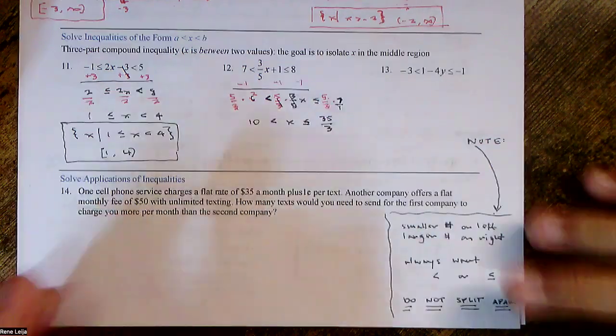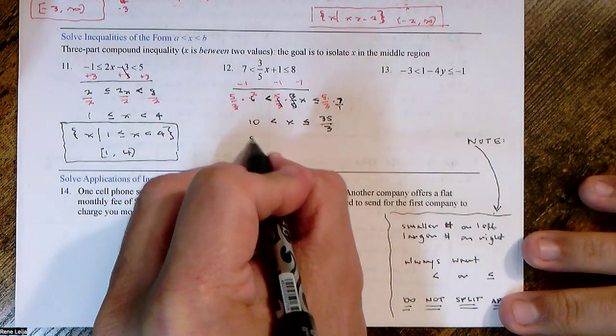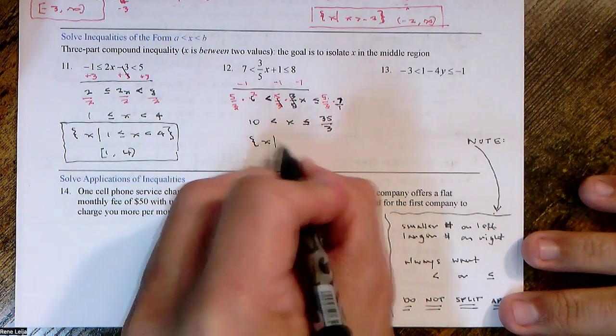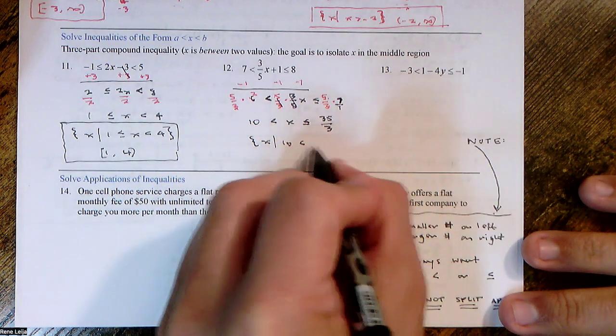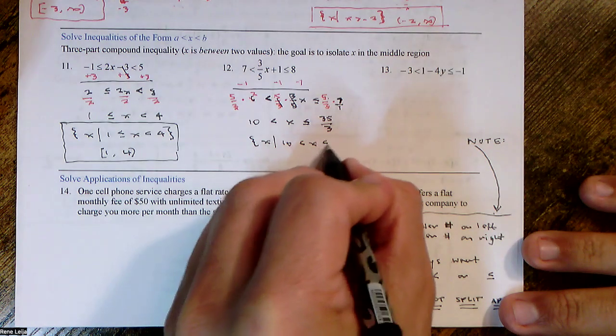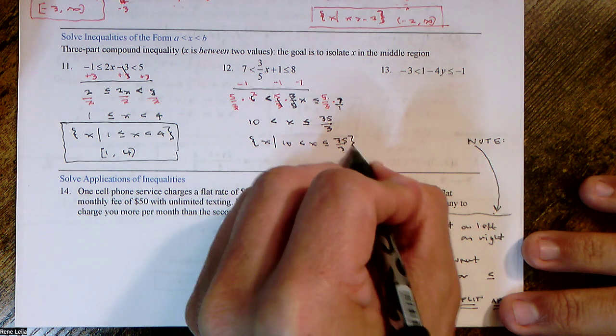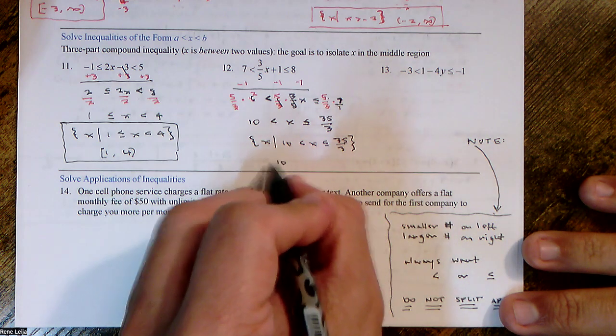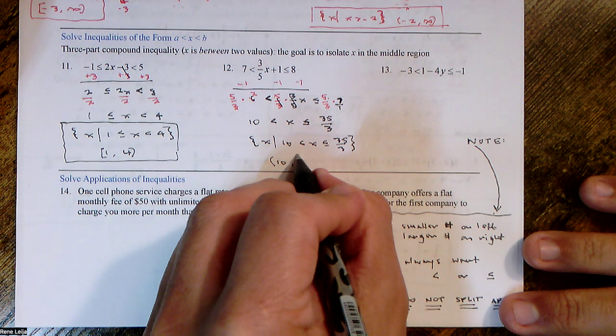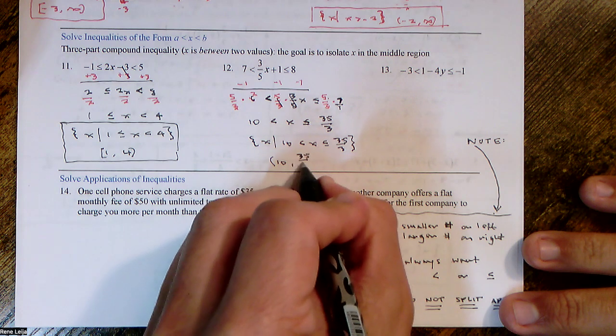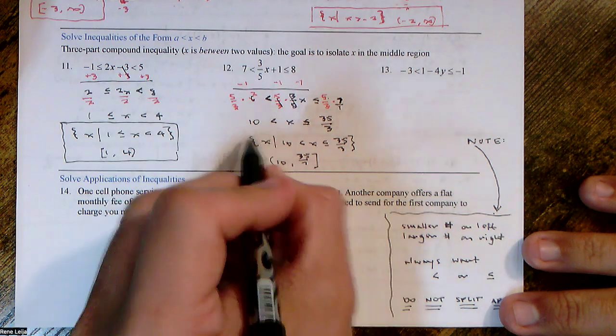So, yep, we're good. So our set notation is a set of all x such that, and then we repeat this statement. And so our interval notation is going to be parenthesis at 10 all the way to 35 sevenths with a bracket.